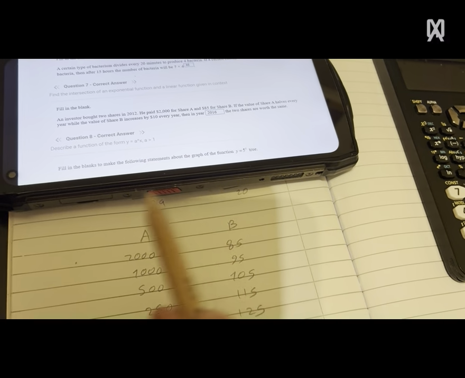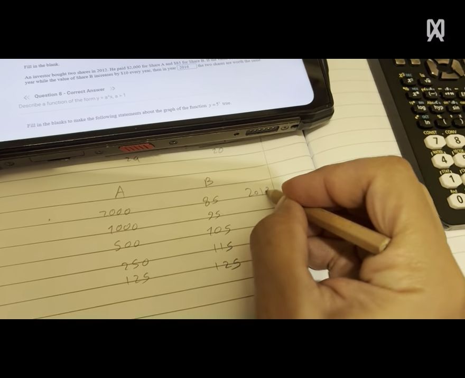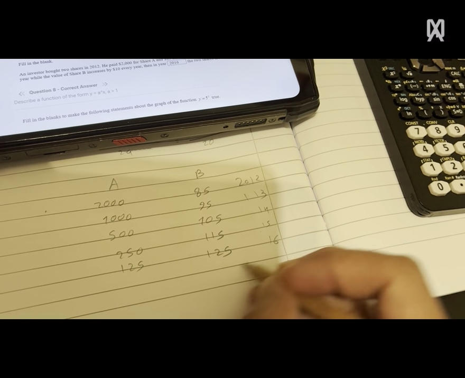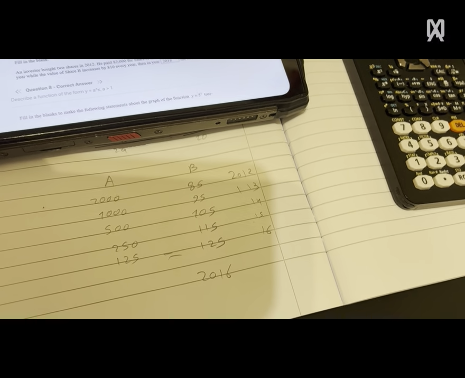He wants to know after how many years the 2 shares will be equal. So this is 2012, 2013, 14, 15, 16. So at 2016 the 2 shares will equal each other.